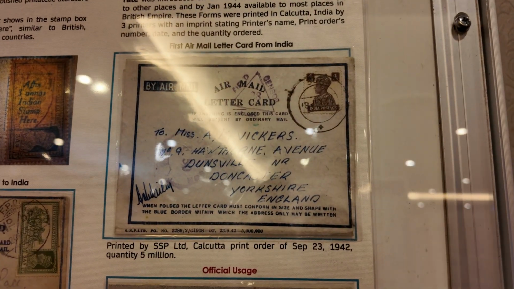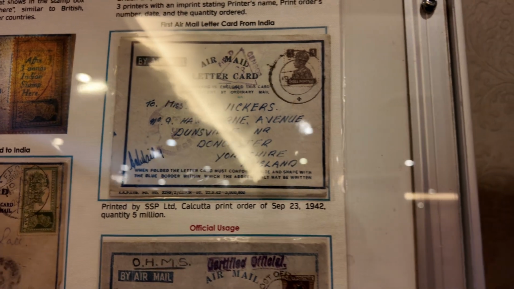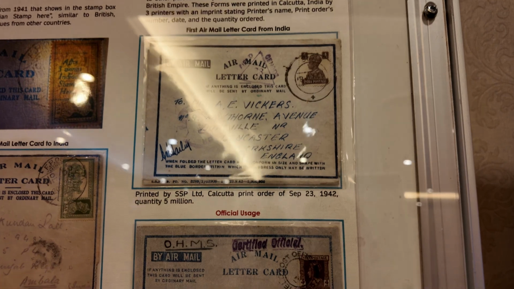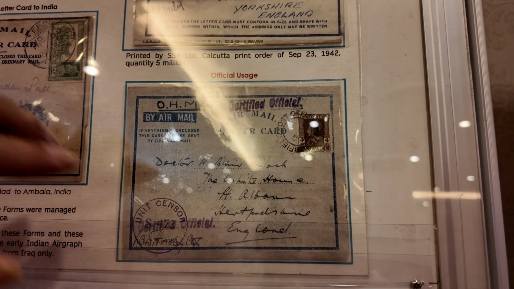Then in 1942, Indians could send mail to the troops at a different rate. This was 3 Ana, that was 4 Ana. So I am showing one example. These are all identified because there is a print line down below, with the name of the printer, print order number, date and the quantity. So these are easily identifiable. Again, I am showing down below another airmail letter card, official usage, which is very seldom seen, quite scarce.